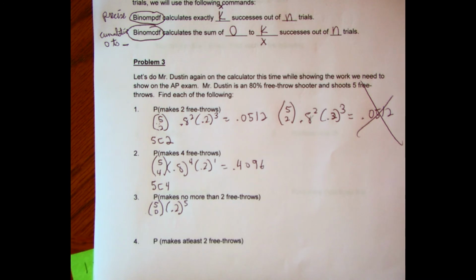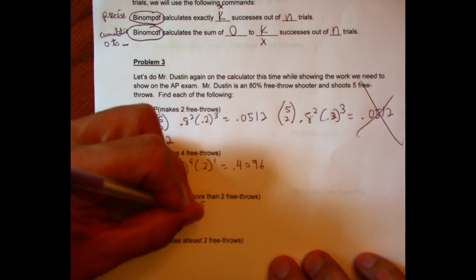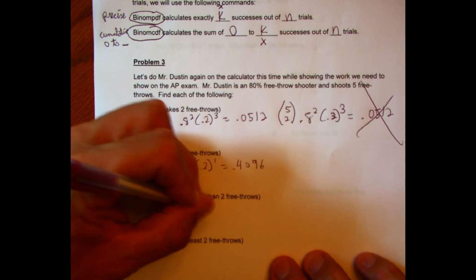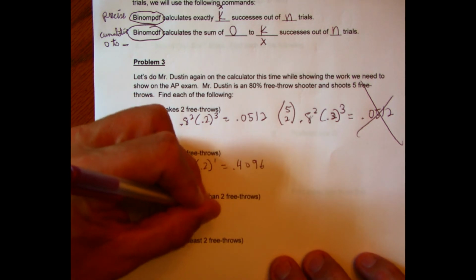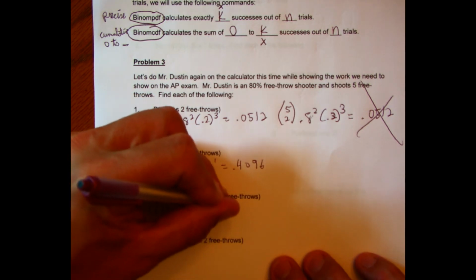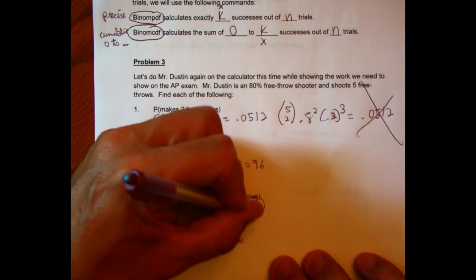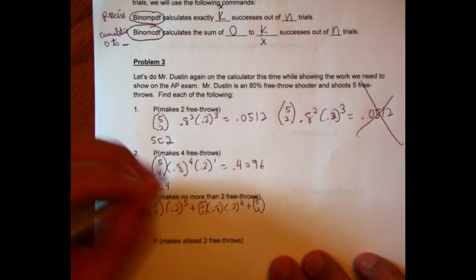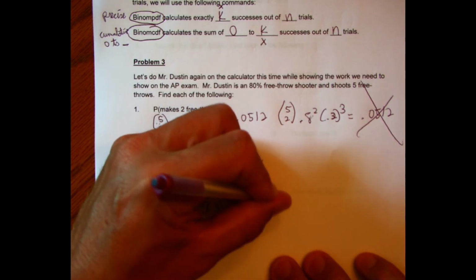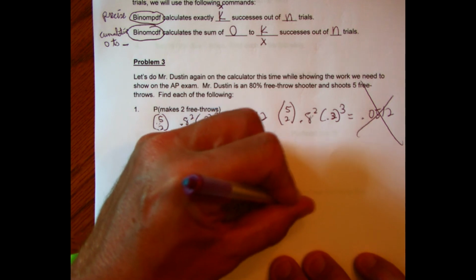Again, if you want to put 0.8 to the 0, you can, but 0.8 to the 0 is 1. Any number to the 0 power is 1. You don't have to put that. And we've got to go 0 plus 5 choose 1, 0.8 times 0.2 to the 4th, and then we've got to do 5 choose 2. No more than 2: 0 plus 1 plus 2. And this would be 0.8 squared times 0.2 cubed.